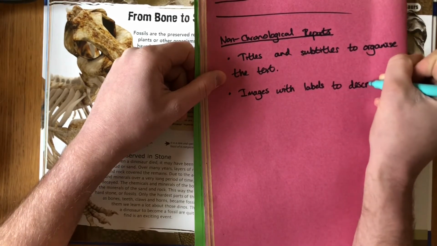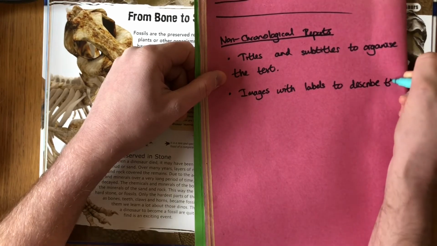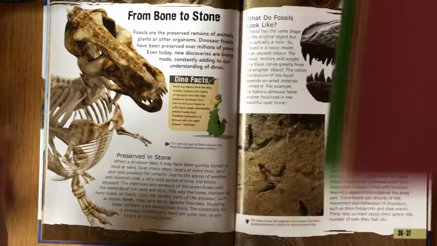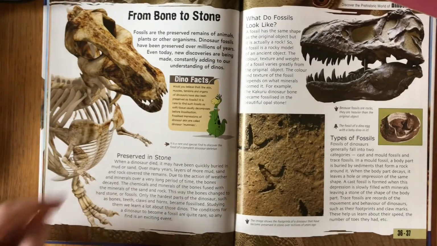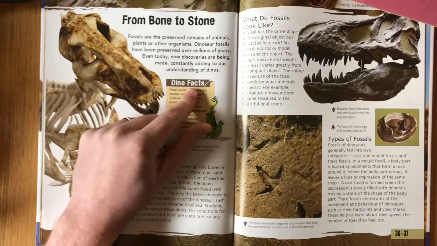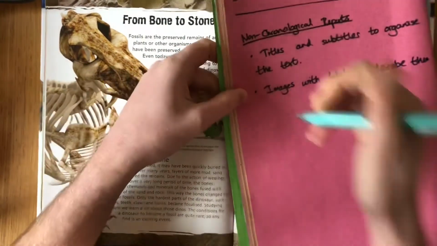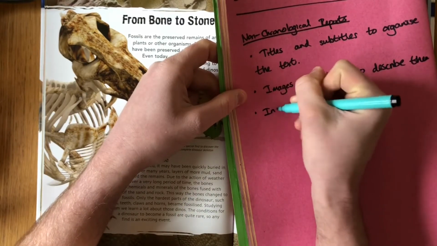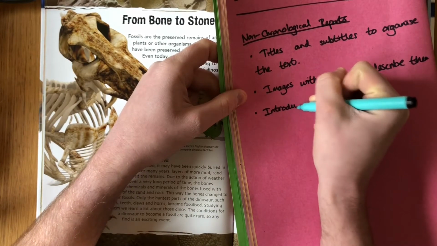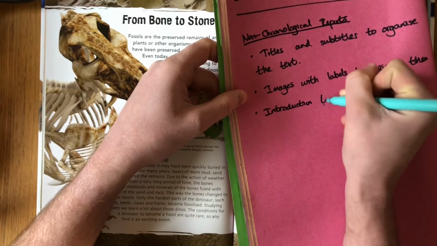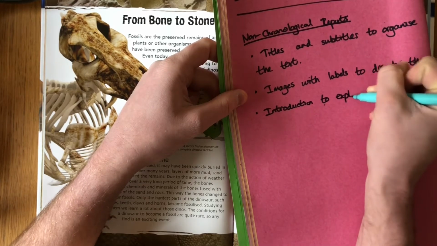Then I'm going to continue on and look at what else is going on there. Well, what's here? It is an introduction. So my work's going to have an introduction to explain what the report is about.